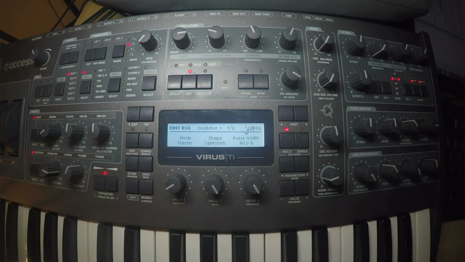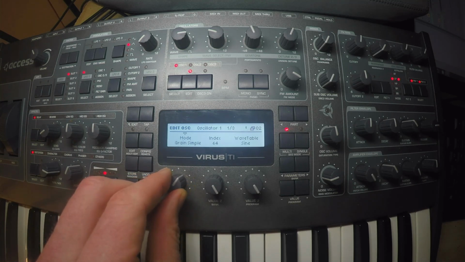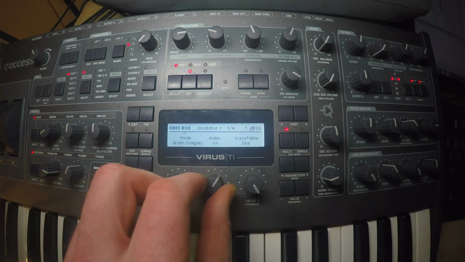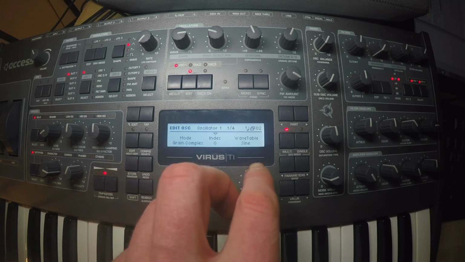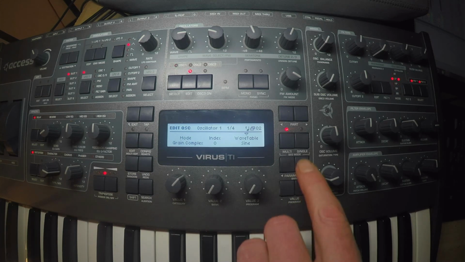So we got the mode classic sawtooth. I'm going to go for the grain complex wavetable thing. I really like this one. It's got some really cool wavetable sounds. Plus you got some really cool options on the second page there.